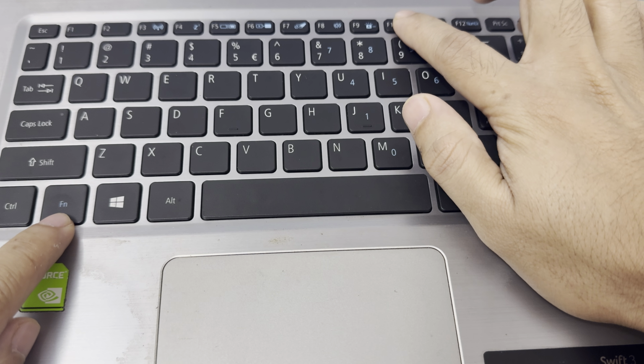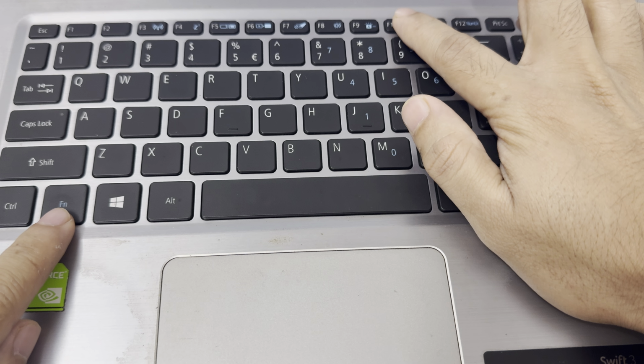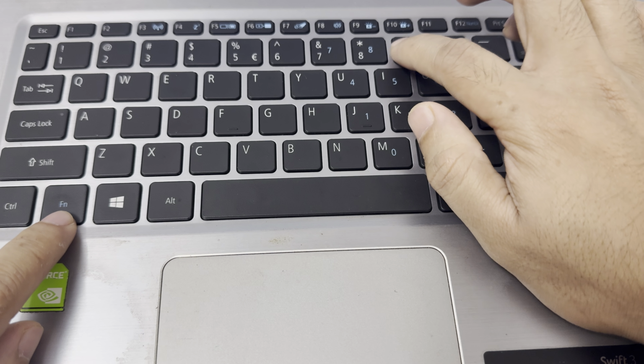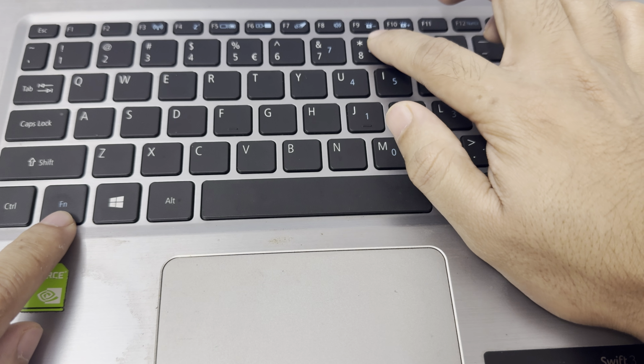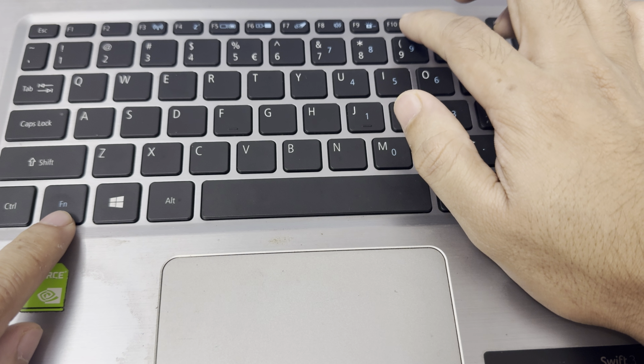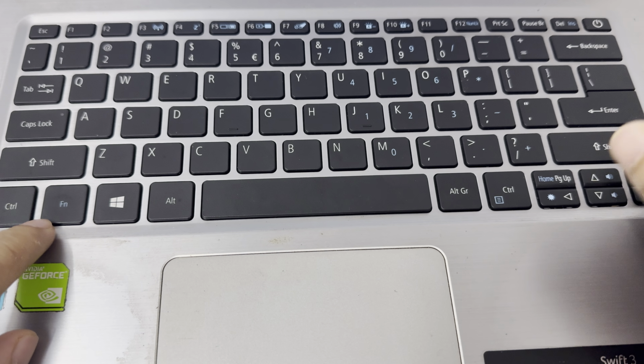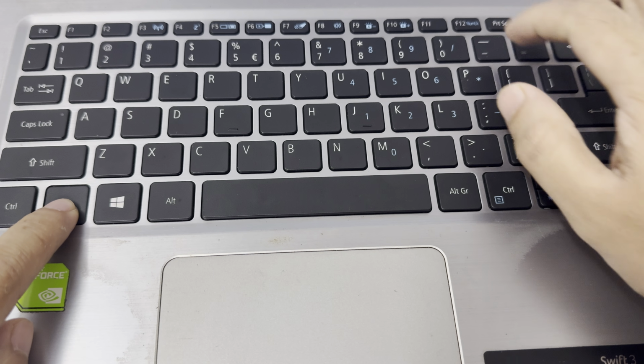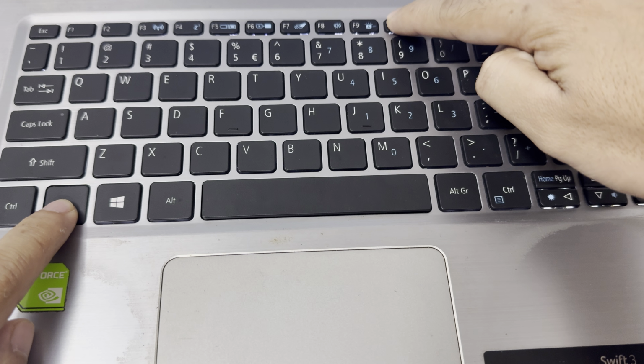F10 continuously, then you increase your keyboard backlight, and if you just press Fn and F9 continuously, then you can decrease the key light. So I'm just going to show you Fn and F10 continuously.